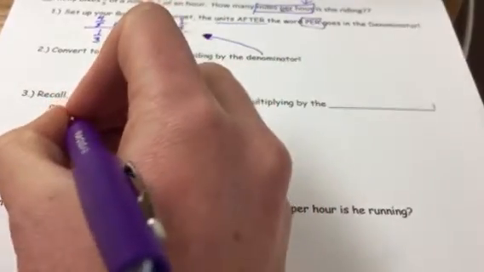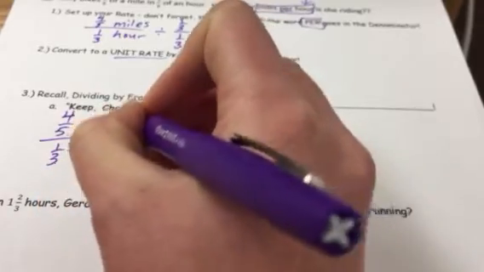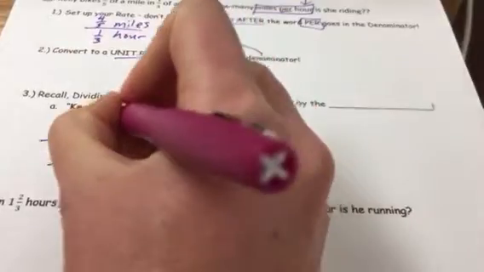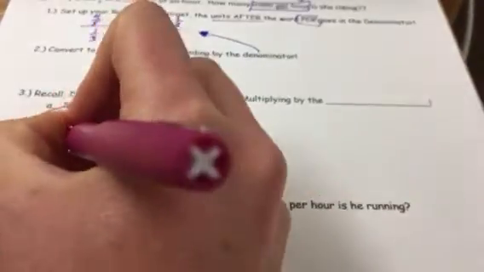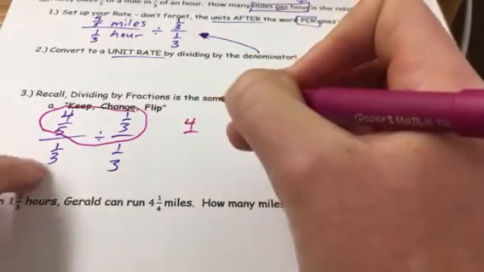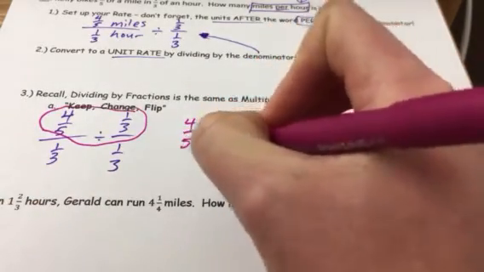So what I've got now is 4/5 over 1/3, and I'm dividing both of these by 1/3. So what I've got up top now is 4/5 divided by 1/3. I'm just going to rewrite that because I know 1/3 divided by 1/3 is 1.